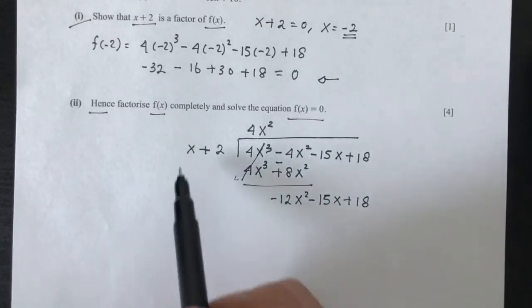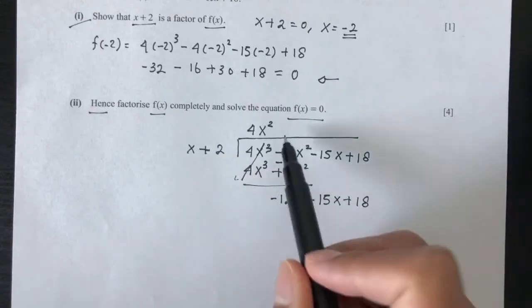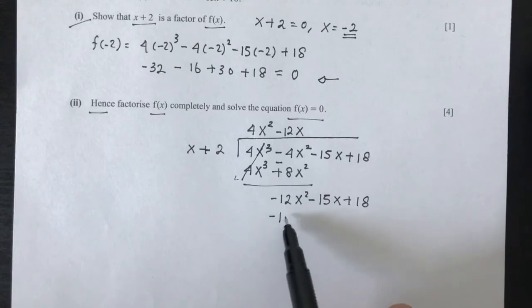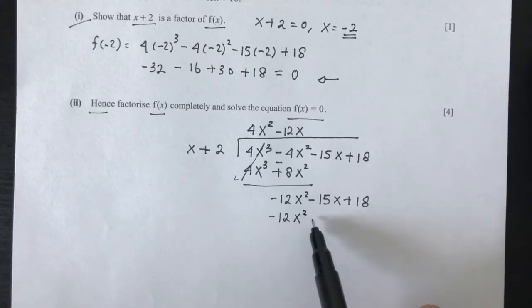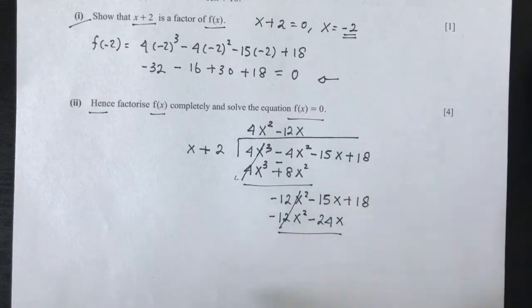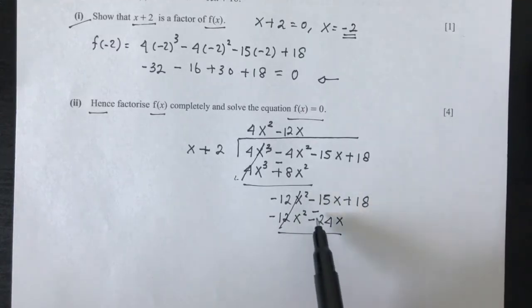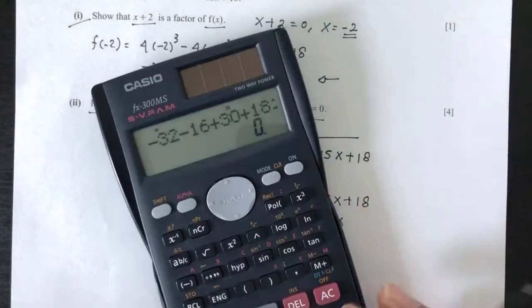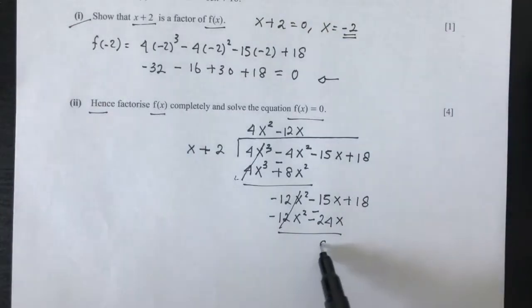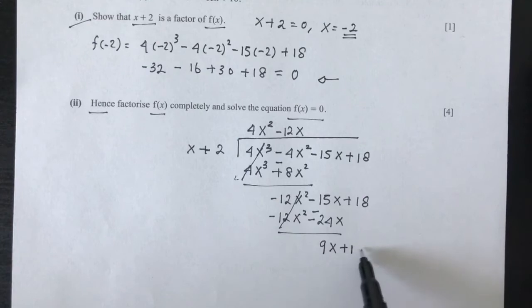Now for this one, how can you make x become this? You have to multiply by minus 12x. That will be minus 12x squared minus 24x. So these two cancel out. Now minus 15, minus becomes plus. So minus 15 plus 24, that should be 9. That will be 9x plus 18.